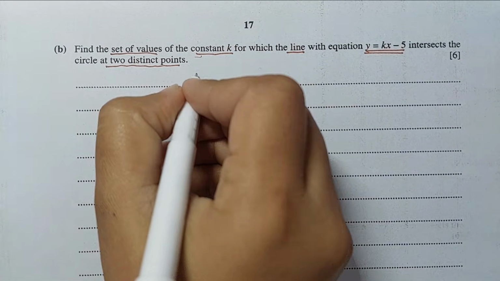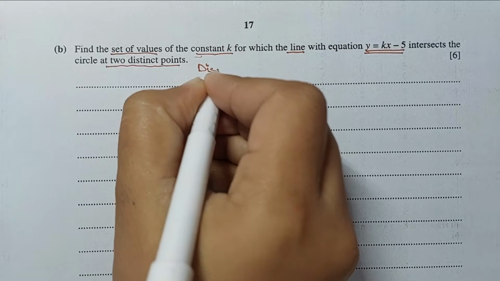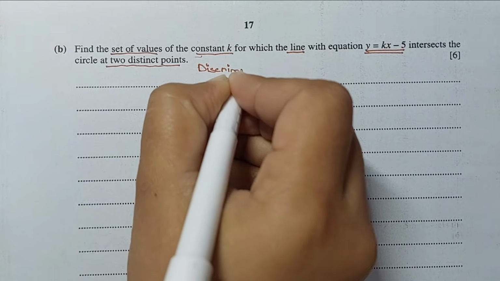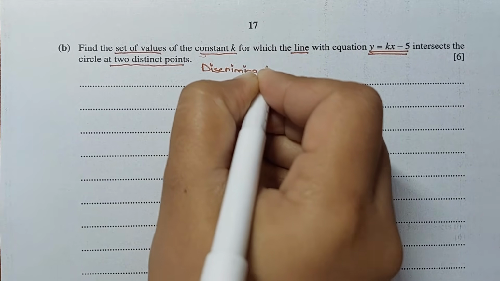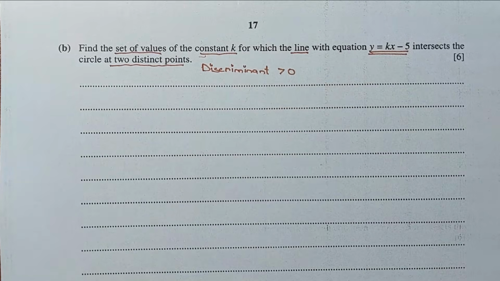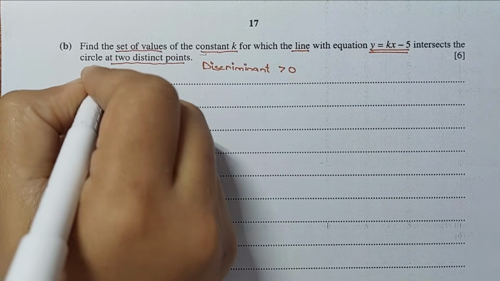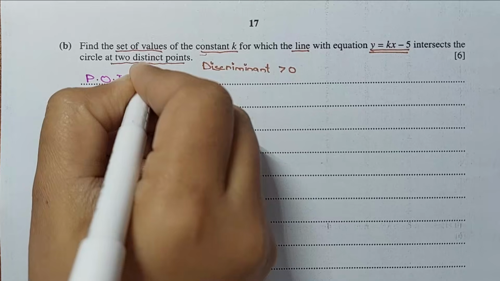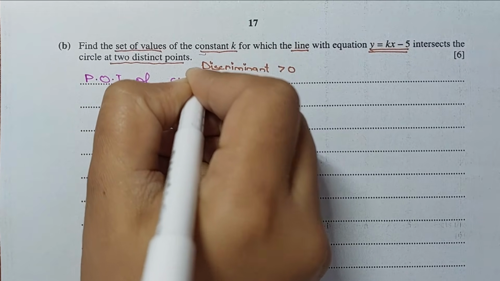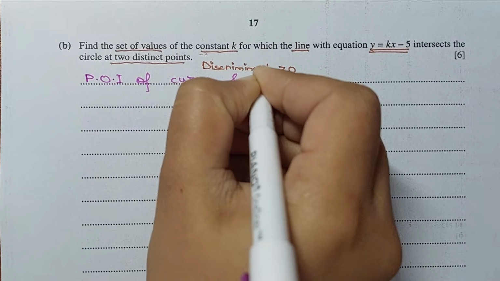It means the discriminant should be greater than 0. If it is greater than 0, then we have two solutions, right? So first things first, find the point of intersection of the curve and line. So what is the curve?